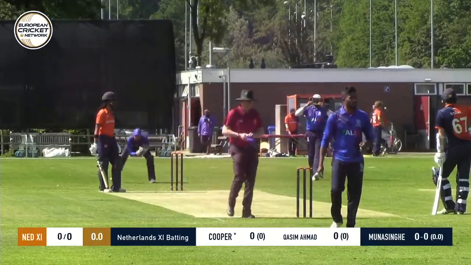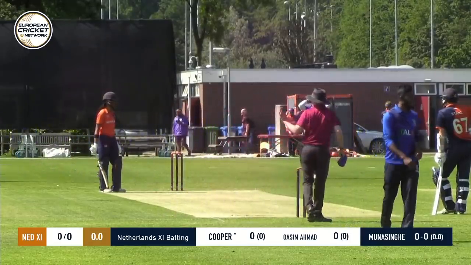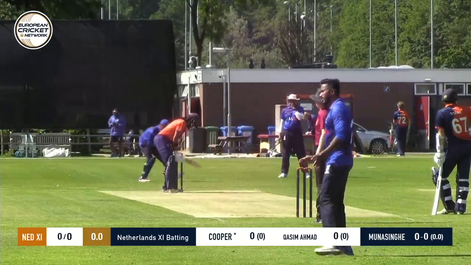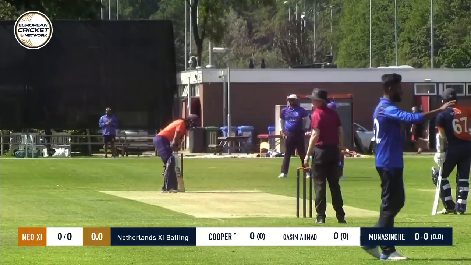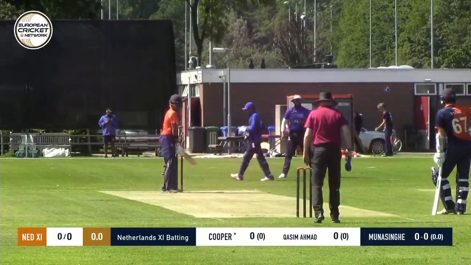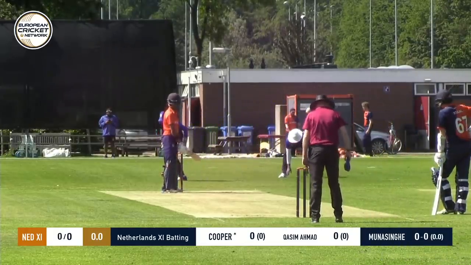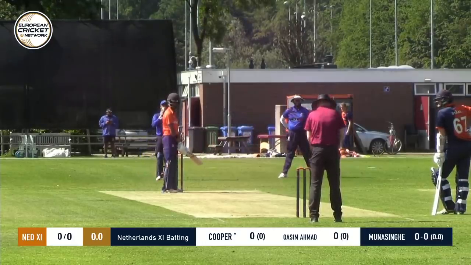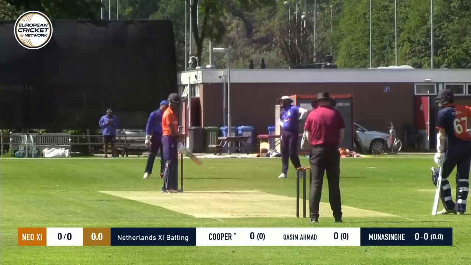So opening the bowling for Italy is Menasinger with Ben Cooper on strike. Is it Ben Cooper on strike? The skipper for the Development 11. No, Scott Edwards is the skipper, isn't he? Not the skipper.